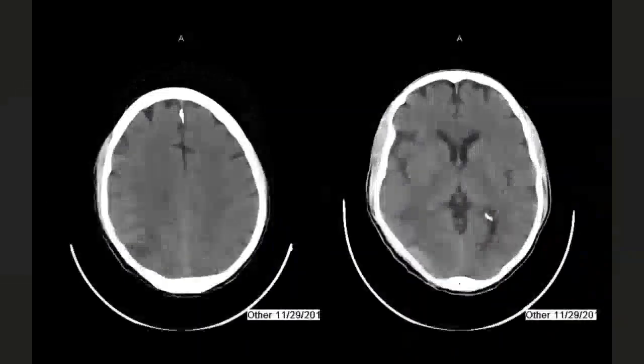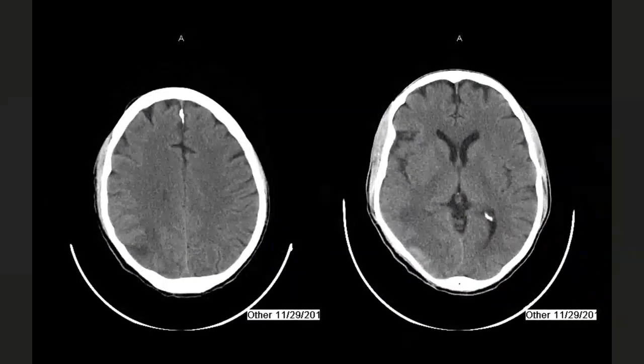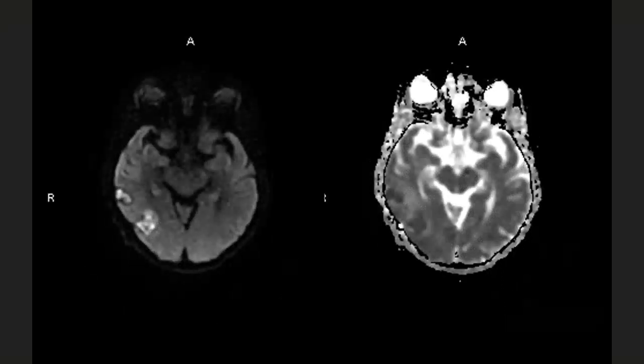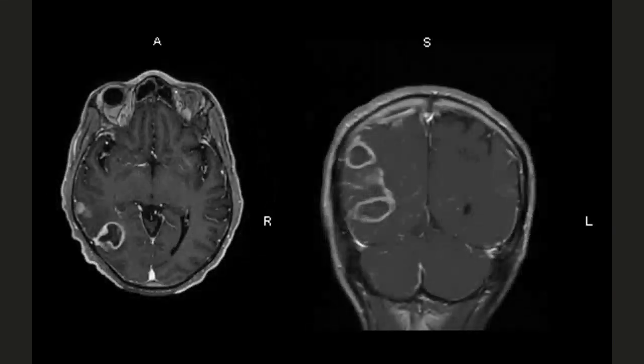This is another nice case of a CT showing a subtle lesion in the right inferior parietal region closer to the cortex. It's very hard to really characterize it, but when you get an MRI, you do see, based on the DWI and the ADC, the restricted diffusion, and you see the lesions beginning to enhance. GBM can have restricted diffusion, sure.